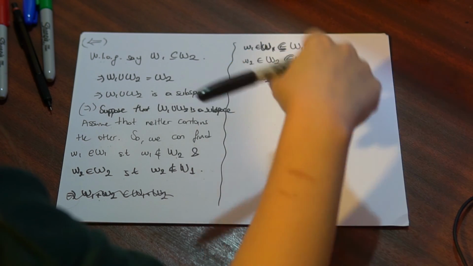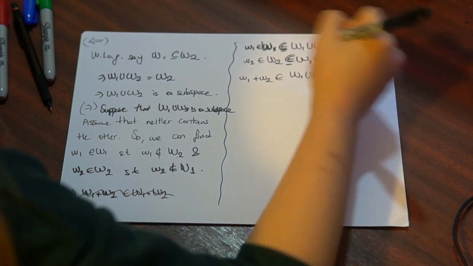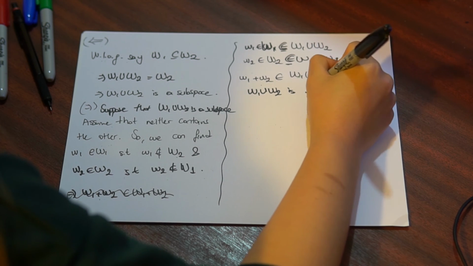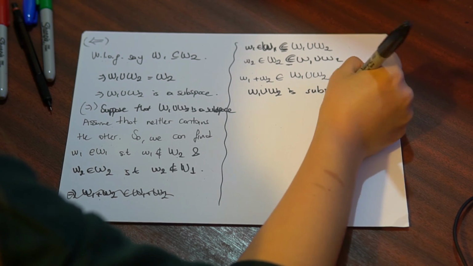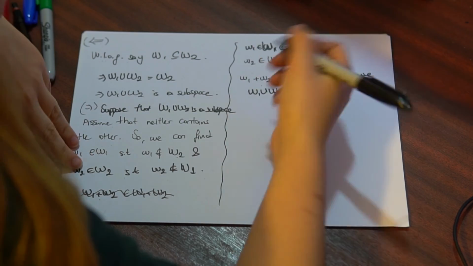Because V1 union V2 is a subspace, w1 plus w2 is in the union, right?